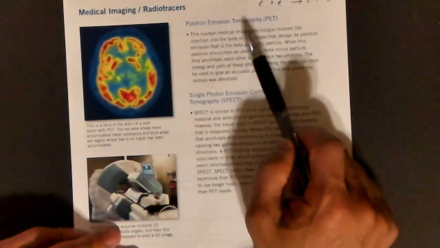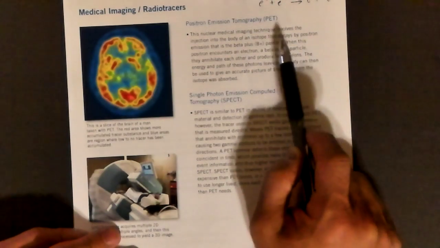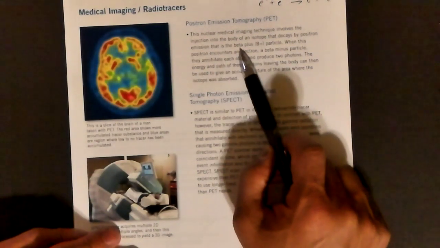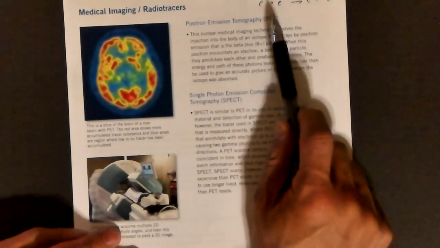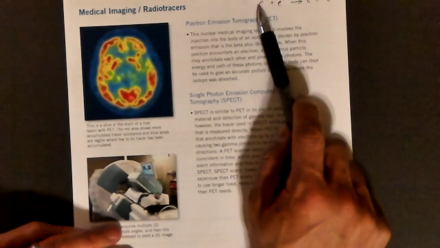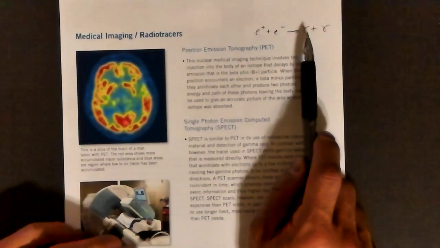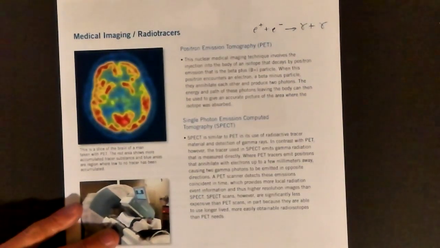So what you do is you inject an isotope that decays by beta plus decay, so it emits a positron. Okay, so this positron will very quickly then find an electron in the surrounding tissue. It will annihilate and then form two gamma rays, two gamma ray photons.